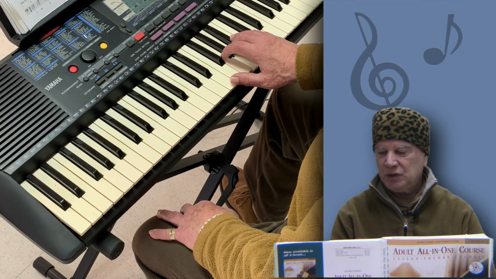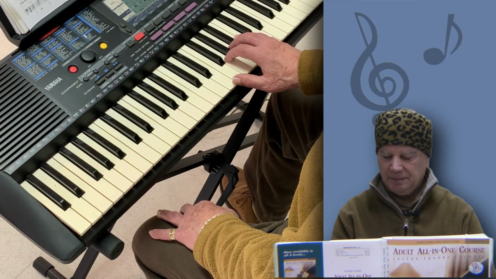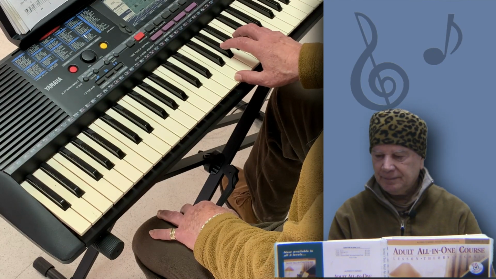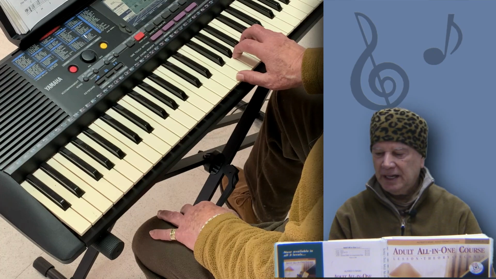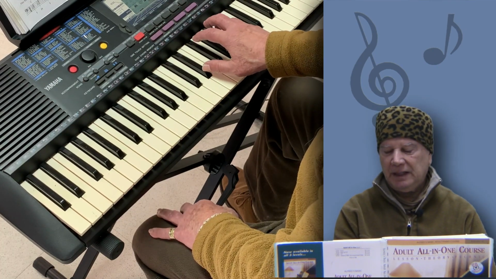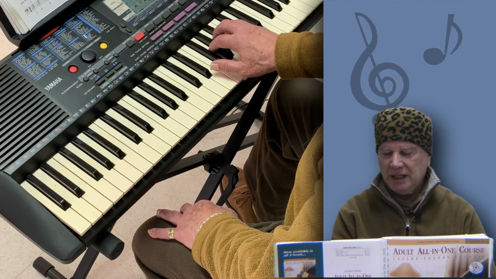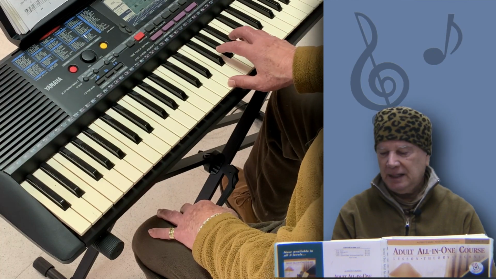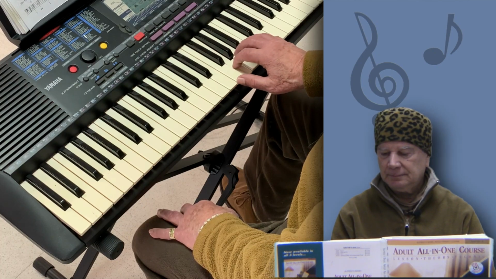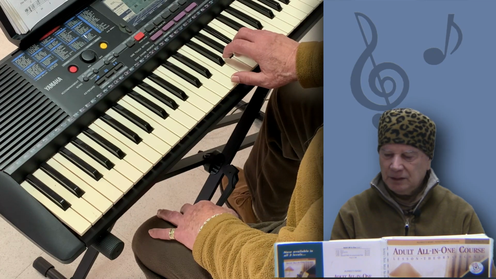G, A, G, E, G, A, G, and then F, D, G, A, G, and then E flat, C, G, A, G, and then E, C, to B flat.